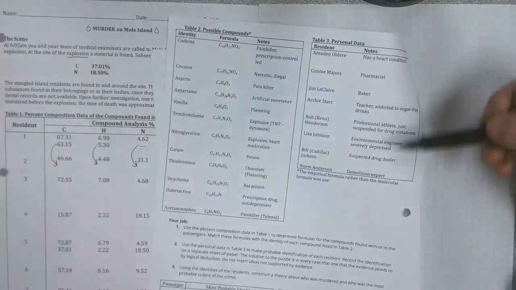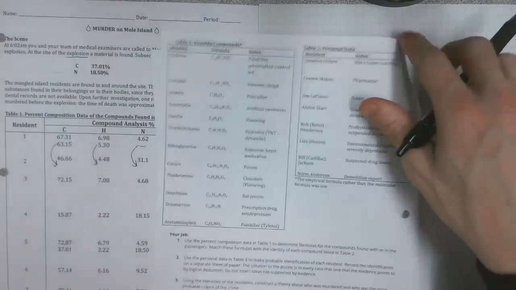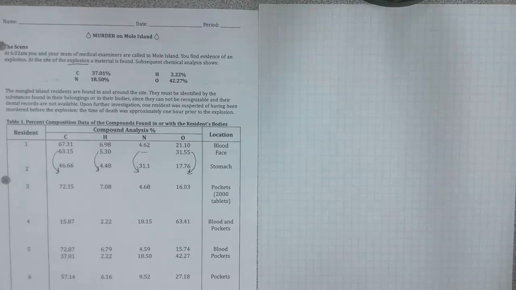You will be using context clues to determine who the murderer is and also who was murdered before the explosion. But really, I just want us to focus on empirical formulas. All right, so let's look at our first page here.